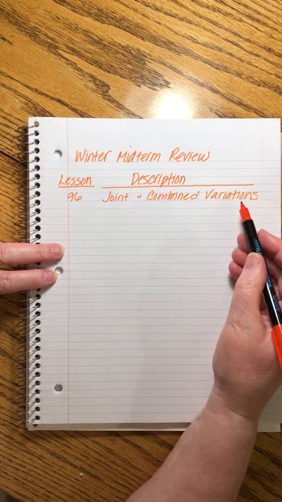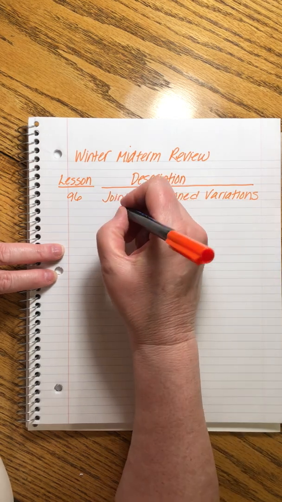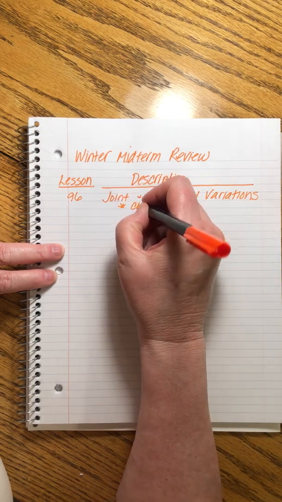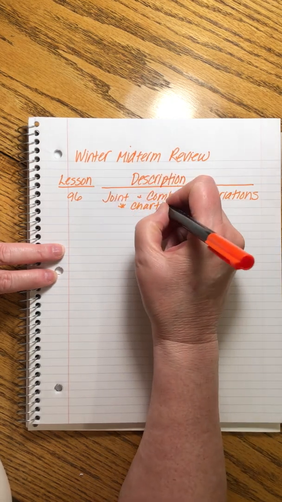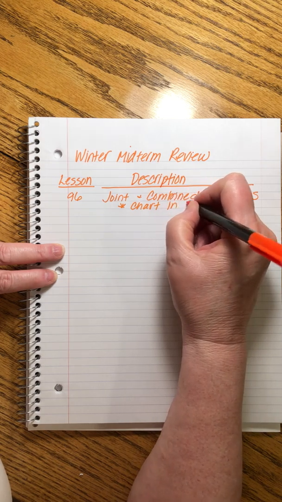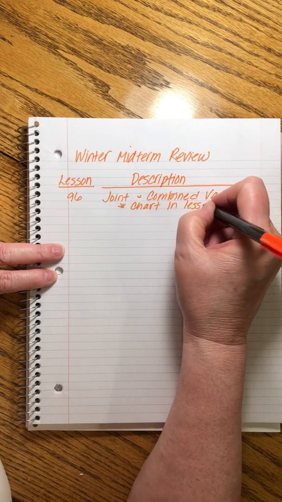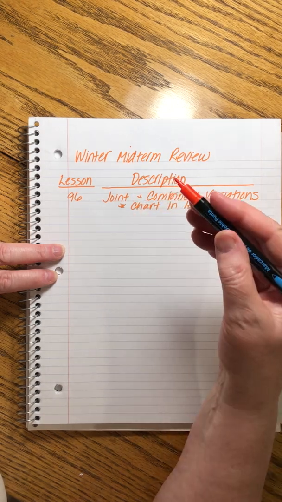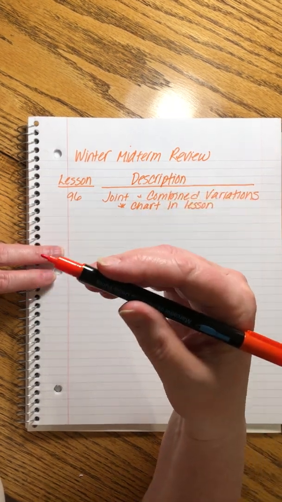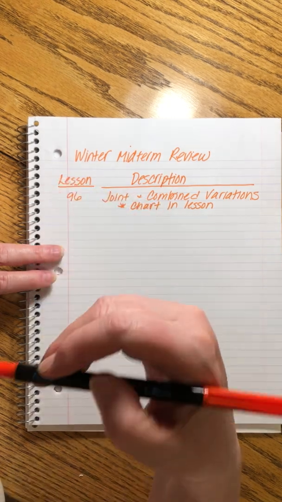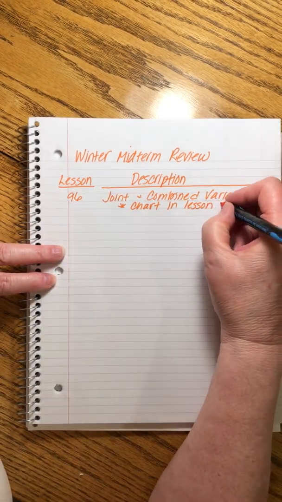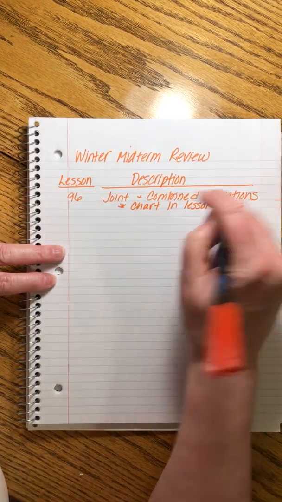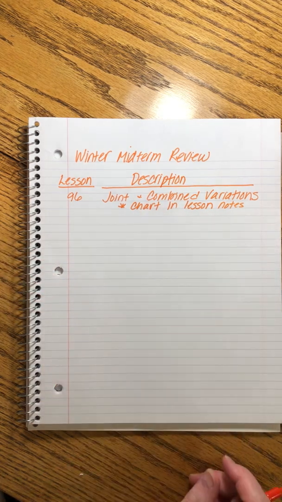I did a chart in the notes to that lesson that reminded you of the different formulas. We had the inverse and the direct variations, and then we have a constant method and a proportion method. So go back and look at your lesson notes to find that chart. It's too big to squeeze in here.